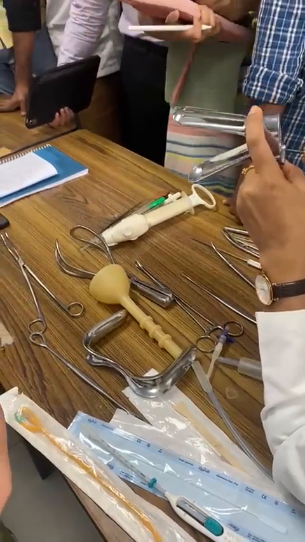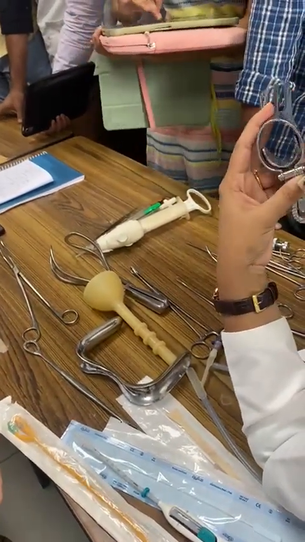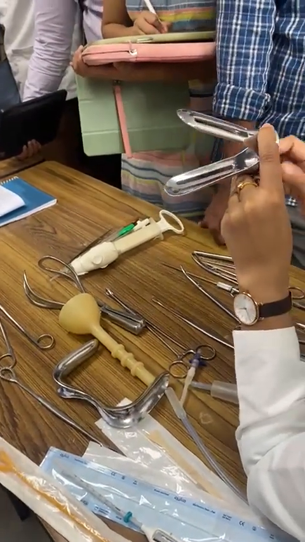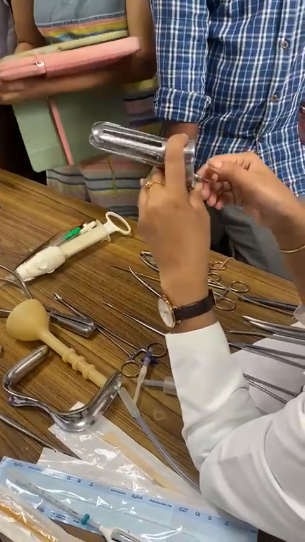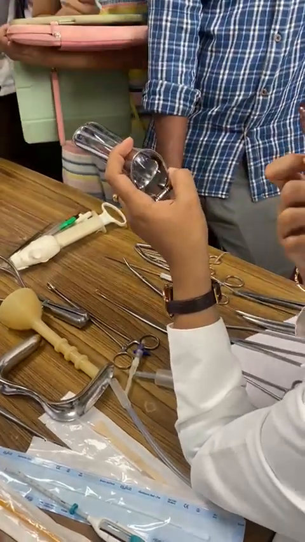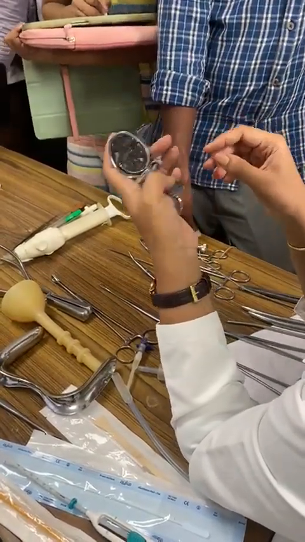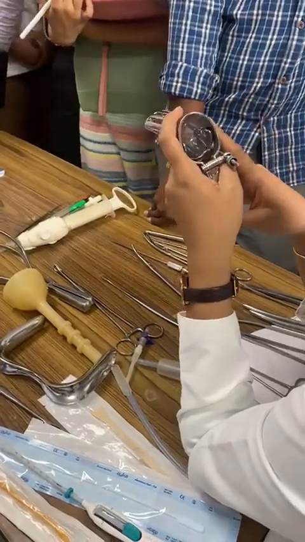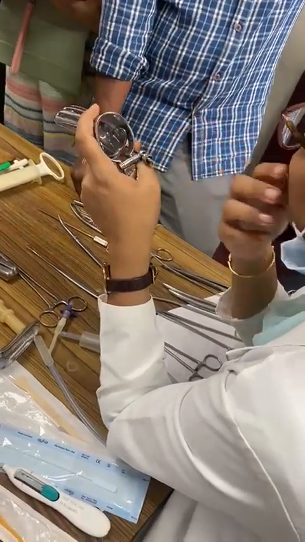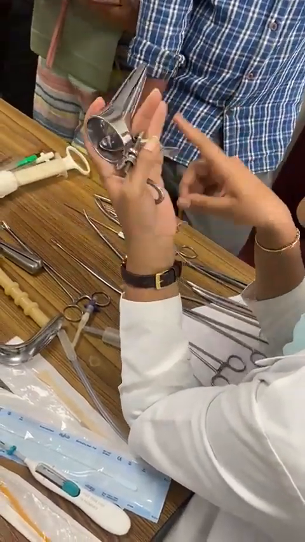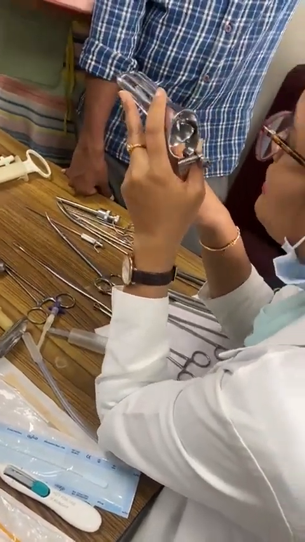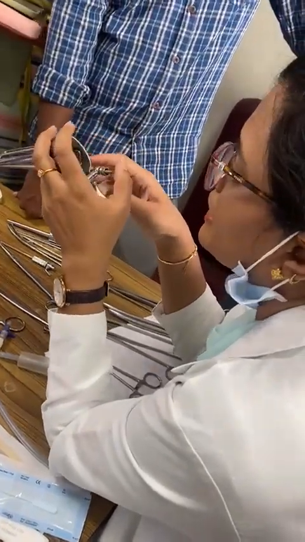This is a self-retaining speculum. It has 2 blades which retract the anterior and the posterior vaginal wall together, and you can fix it with these screws. When you are alone, you can do a pap smear, an endometrial biopsy, everything using this. But if you are using a Sims, you need another assistant. So it's a self-retaining retractor used for retracting both the anterior and posterior vaginal wall simultaneously. Procedures like visualizing the cervix, pap smear, endometrial biopsies and colposcopies can all be done without any assistant.